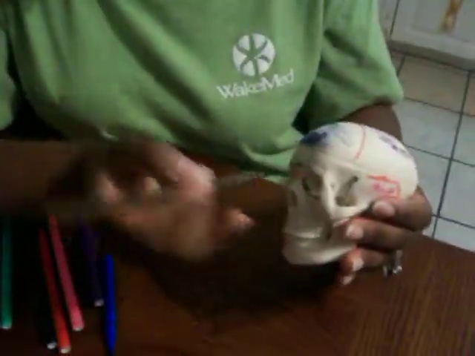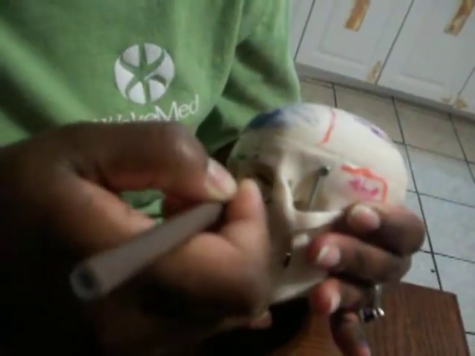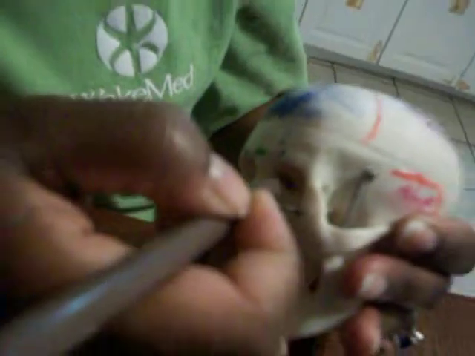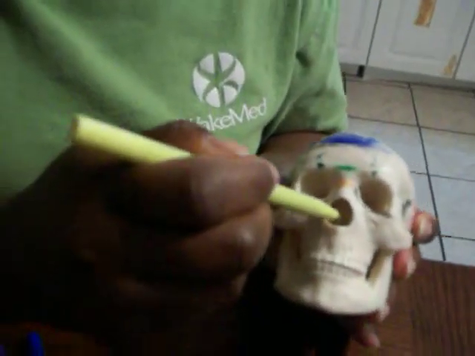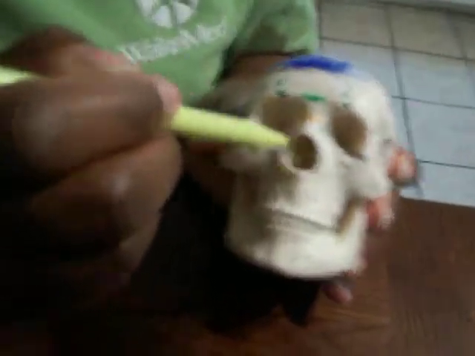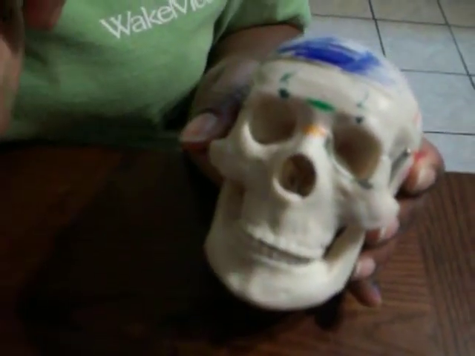Next, I would like to show you, which is kind of hard to see as well, the ethmoid bone. The ethmoid bone is located in here. Okay? The ethmoid bone is located in there as well. Next, I would like to show you the perpendicular plate of the ethmoid bone. It's kind of hard to see, but this is the perpendicular plate of the ethmoid bone. The perpendicular plate is located in here.